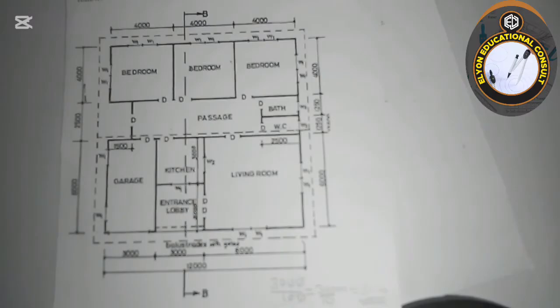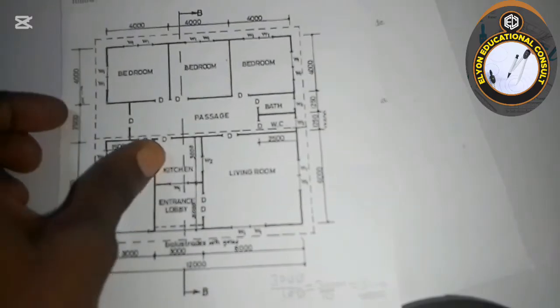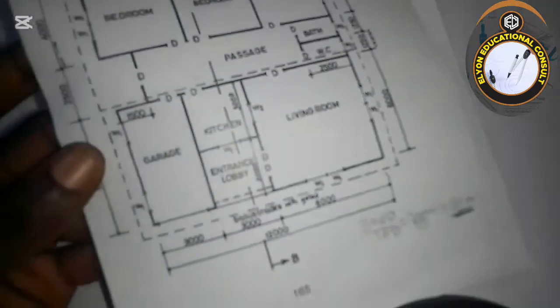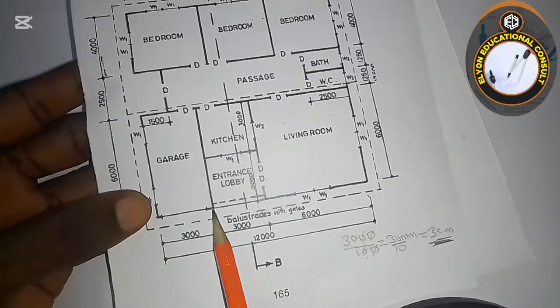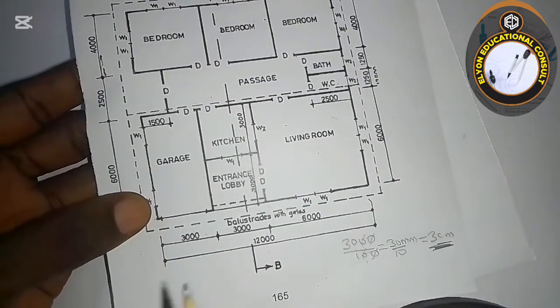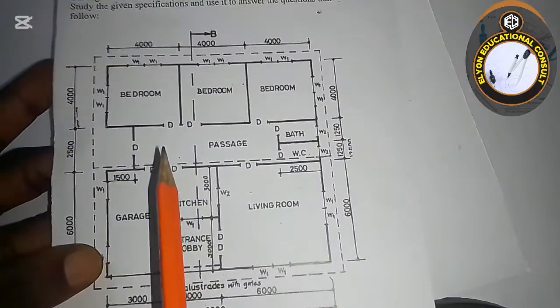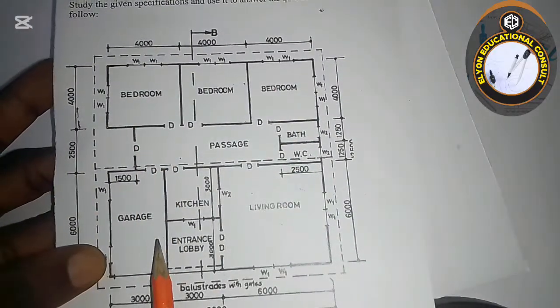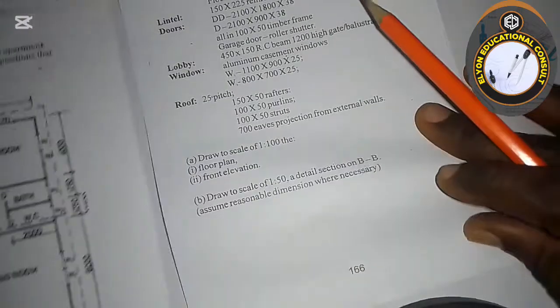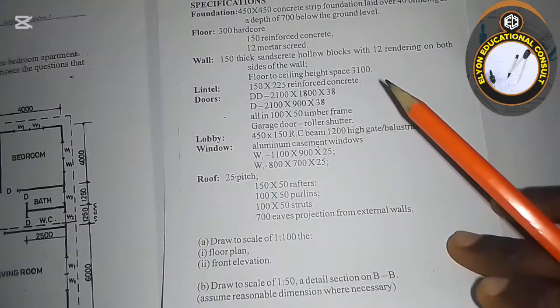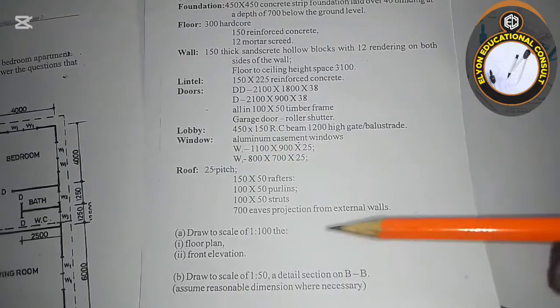Now I want you to get something as well. You are not just going to draw this. We are going to be using the specification alongside drawing the floor plan, though not all of the specification is going to be used in drawing the floor plan.